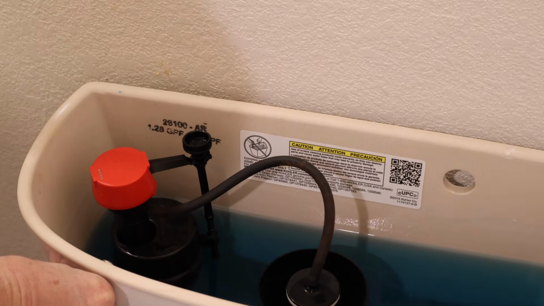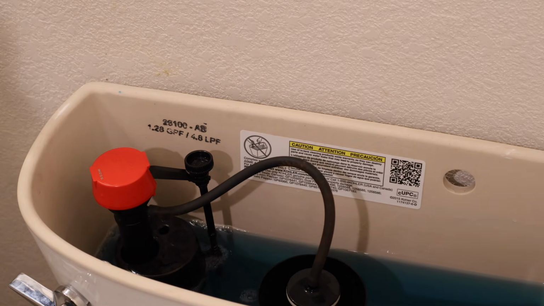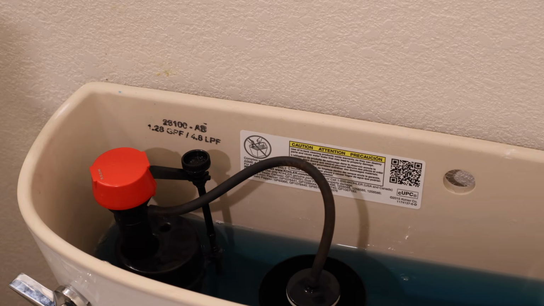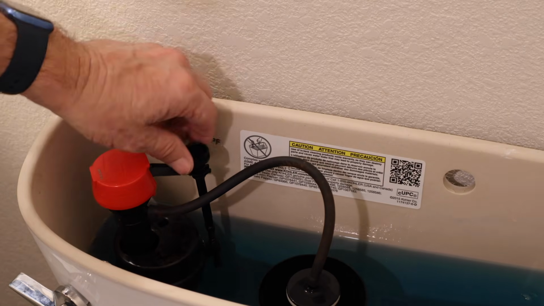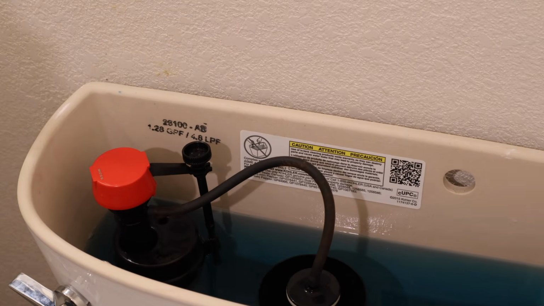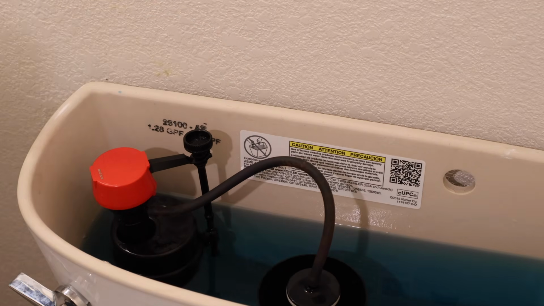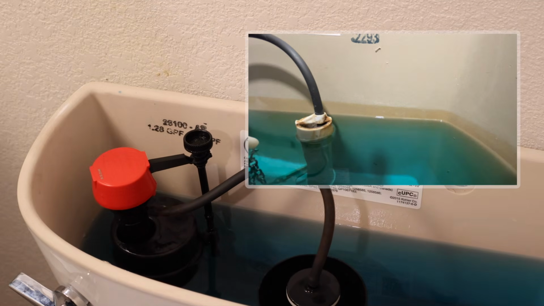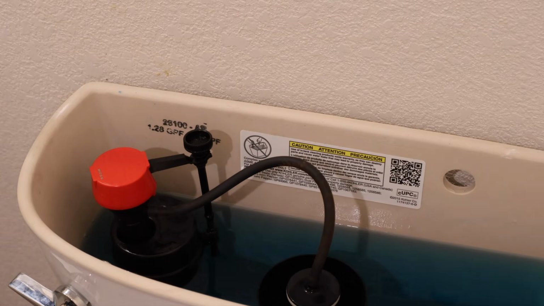Run a little bit of water out of the toilet till the valve kicks on. Let it run until it stops and check the level. If it's still too high, turn it a little bit more and try the same thing again. If it's too low, then turn it back clockwise just a little bit. Okay, this is just about perfect. We've got about a half an inch or so below the fill tube.